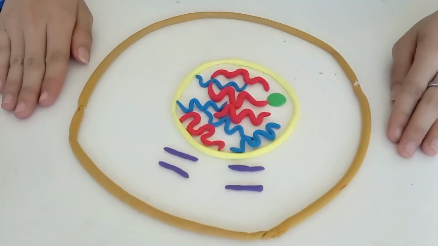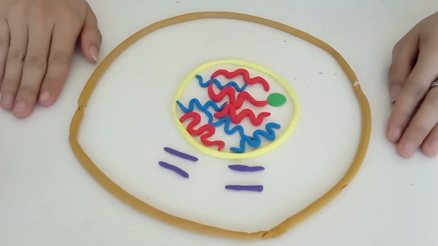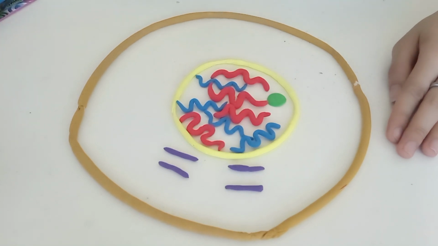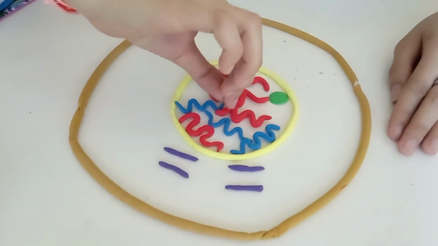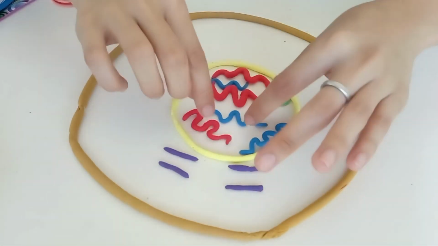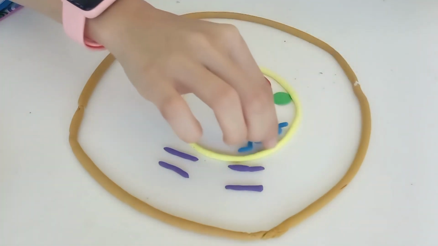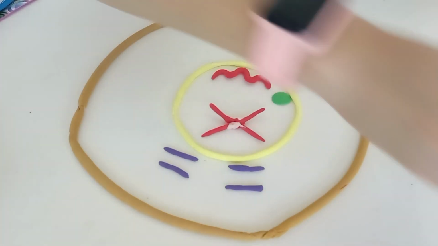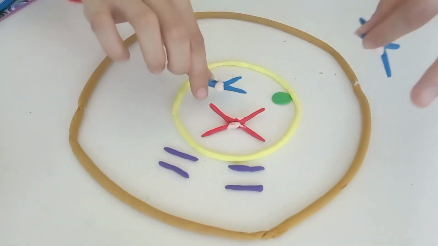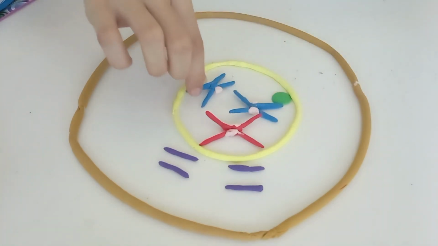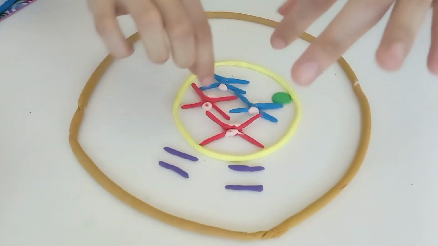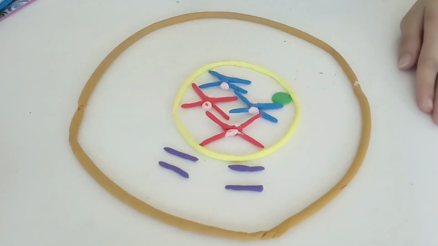Let us proceed to the second stage of mitosis, which is prophase. In this stage, the chromosomes become visible as threads. The chromatin gradually coils into chromosomes, which are composed of two chromatids bound by a centromere. The centrioles migrate to the opposite poles of the cell.